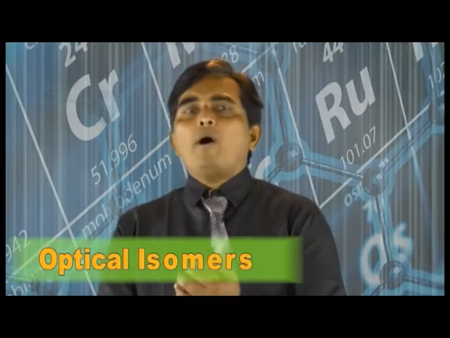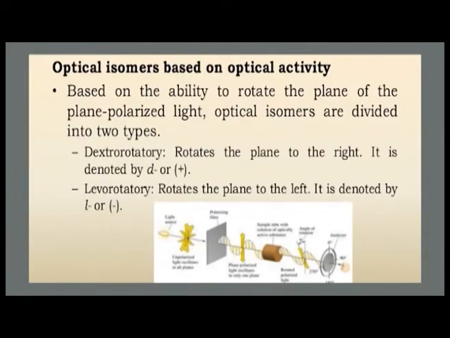Now let's learn about the optical isomers. But before this, please revise your learning of stereoisomerism of organic compounds. Now I am revising important points of stereoisomers here. Optical isomers. Isomers having the same molecular formula, structural formula and even the same arrangement of atoms or groups but differing in their orientation in 3-dimensional geometry are called optical isomers. Such compounds are optically active or called chiral.